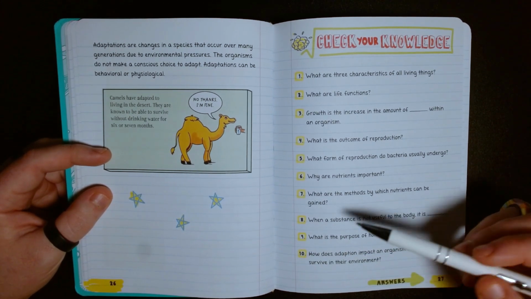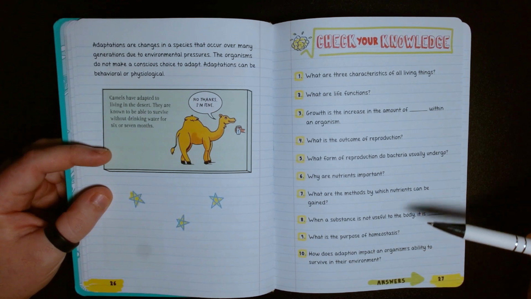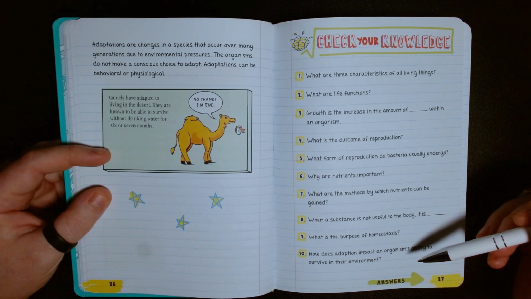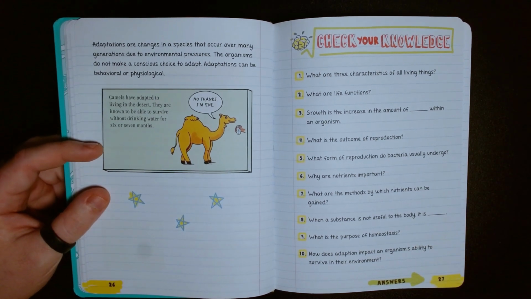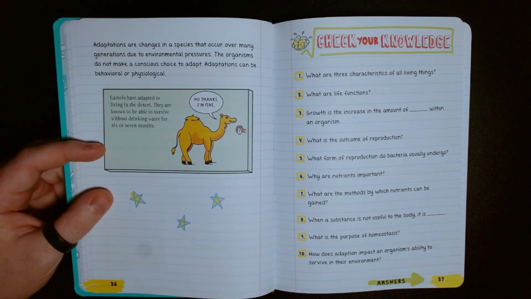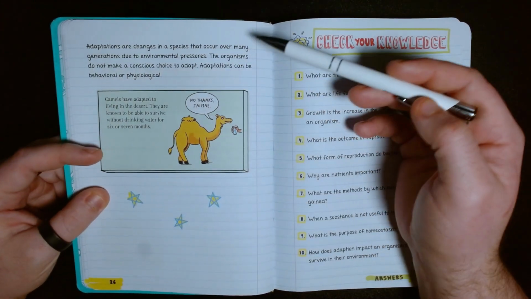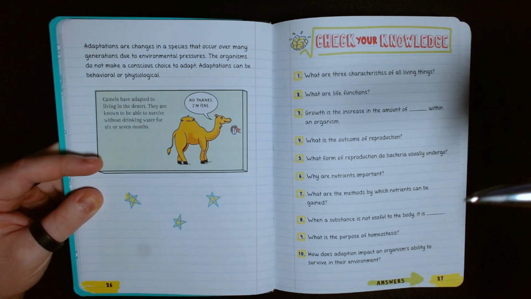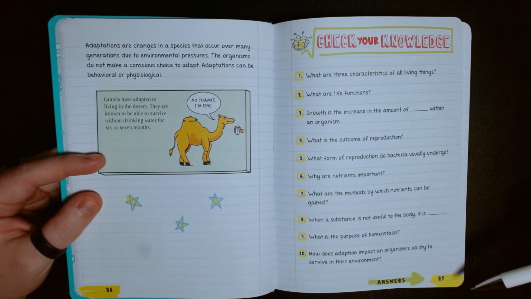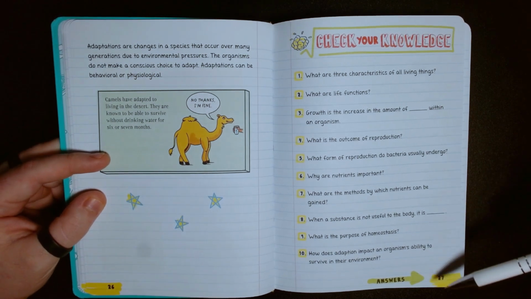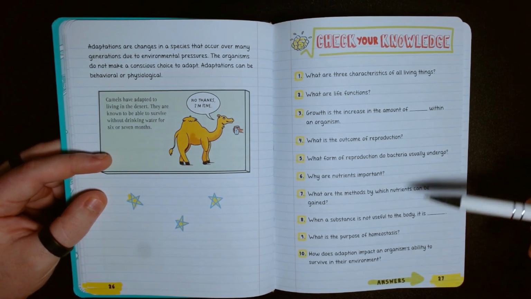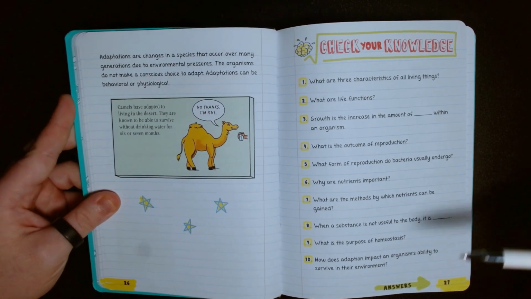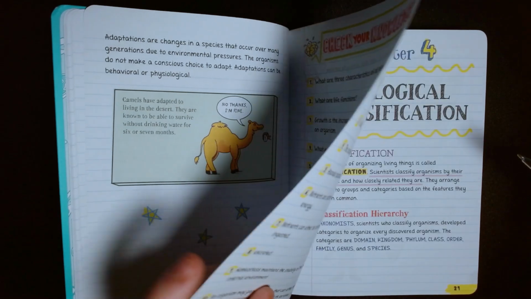Number 10. How does an adaptation impact an organism's ability to survive in their environment? Well, again, we can kind of see that up there. But essentially, it can impact it positively, usually. It'll help them survive in the environment that they are in better. It's not something they choose, it's just kind of how it works out. But yeah, let's see how we did.